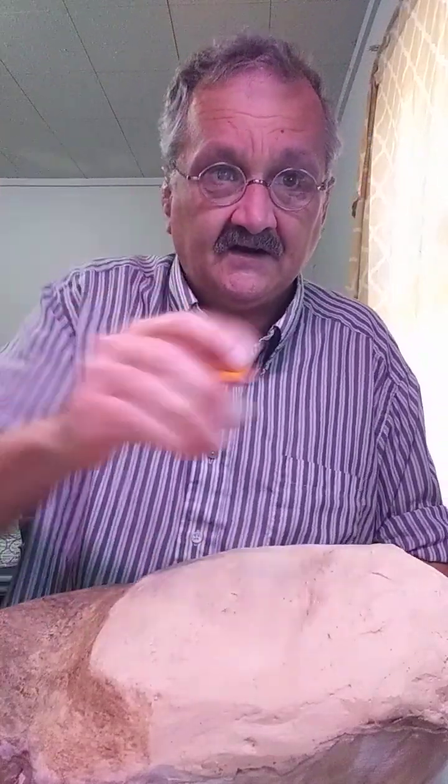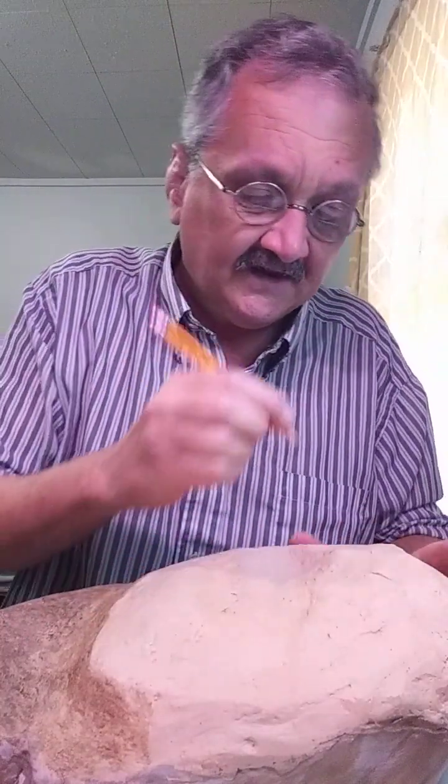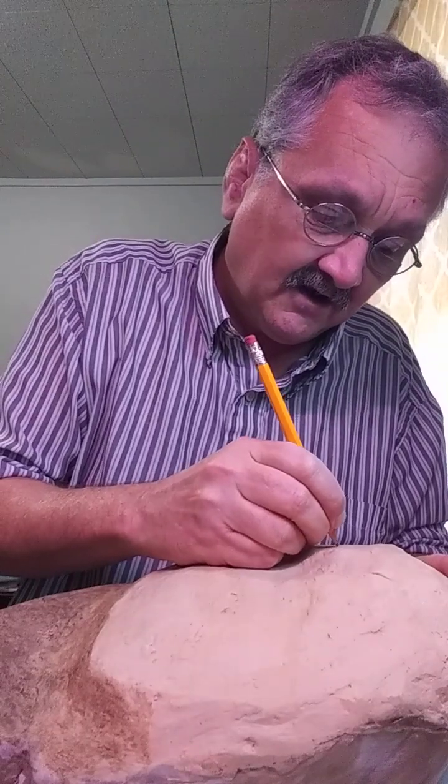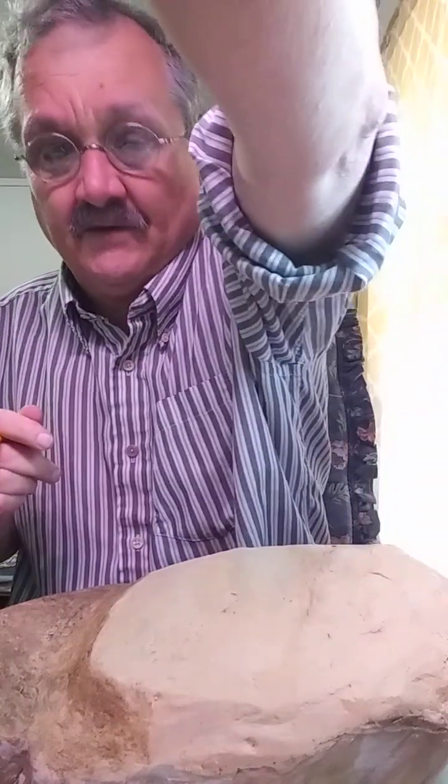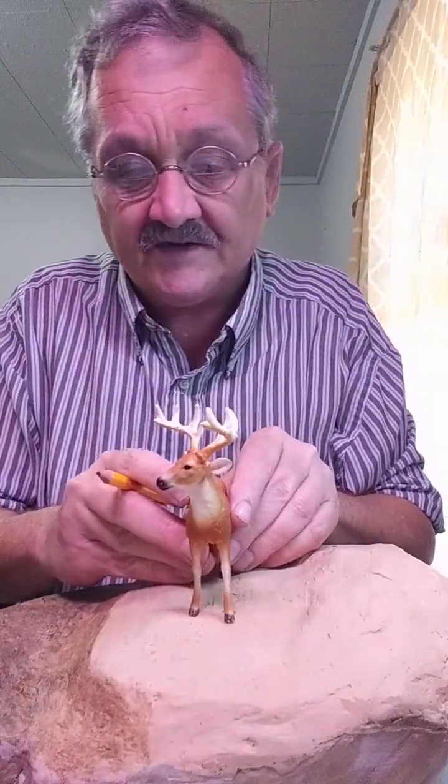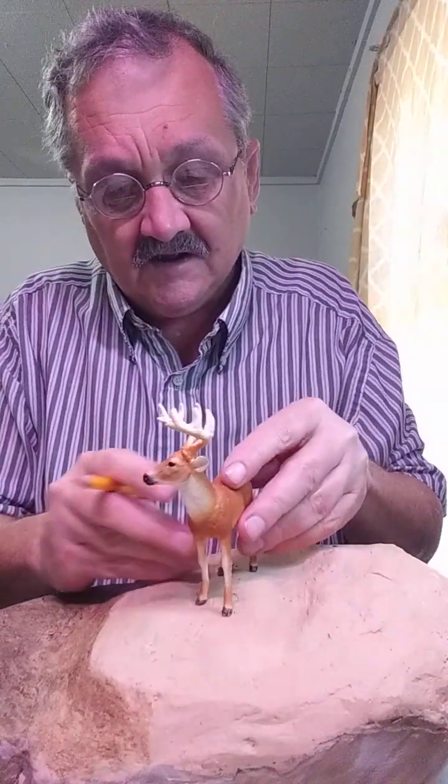Now I have where I want my trees marked out on that. Then I can just go back, put that right there in front of me, and mark where I want a tree by drawing on it, occasionally placing the deer right back where I want it, because I don't want the deer to hide any of the detail. I don't want the deer to be the total main focus.